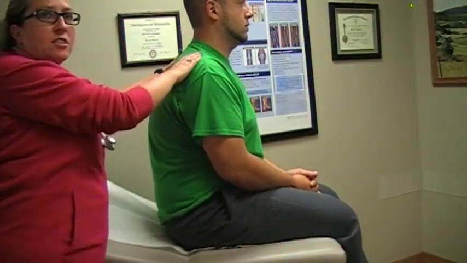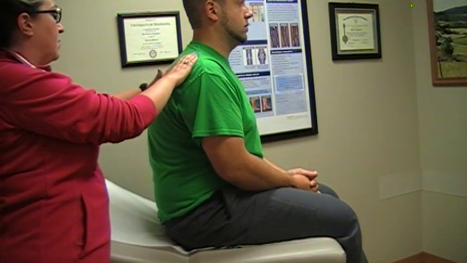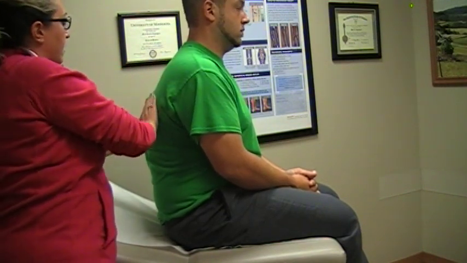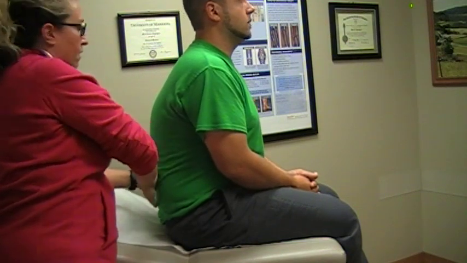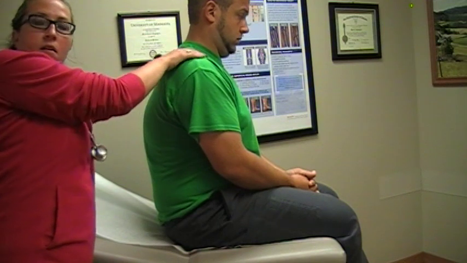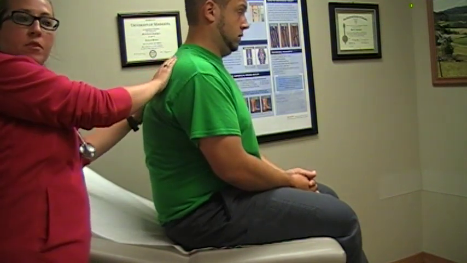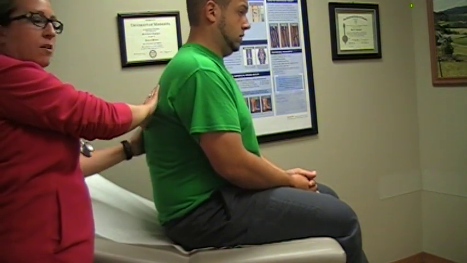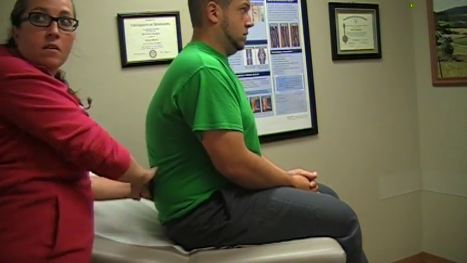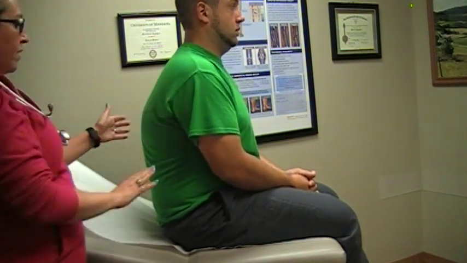Again, looking for symmetric, and I'm going to be checking to make sure he's midline, and it is. Any pain or tenderness as I'm palpating around here? No. Okay. I'm going to feel for any bulges. I'm not feeling any bulges anywhere. So that's good. I'm going to check thoracic expansion.